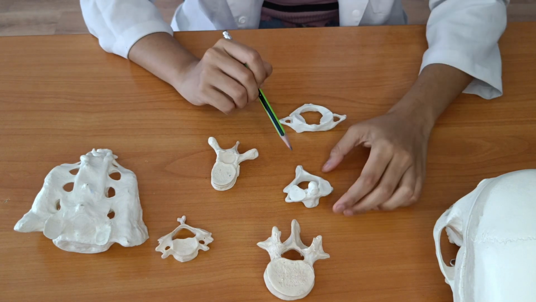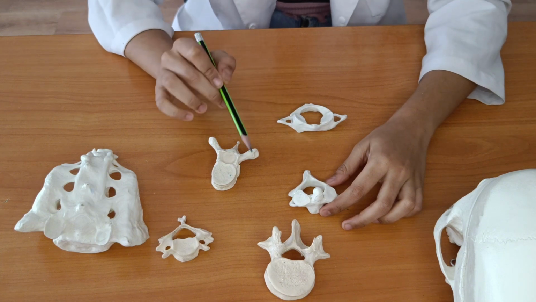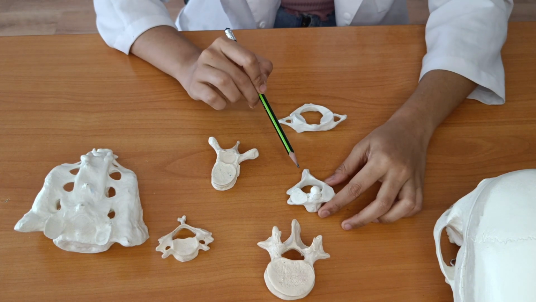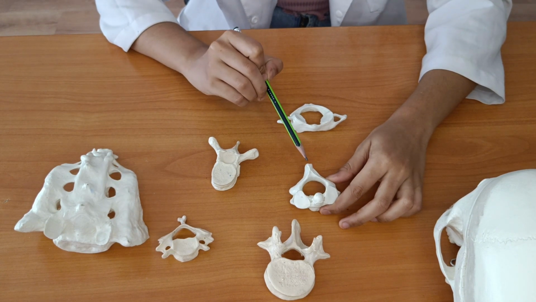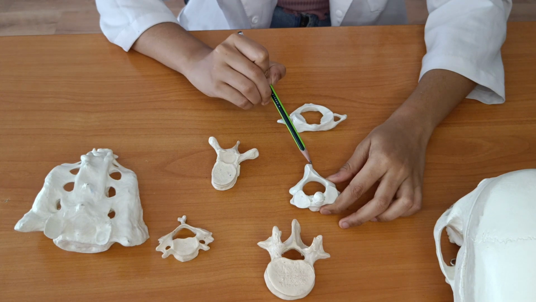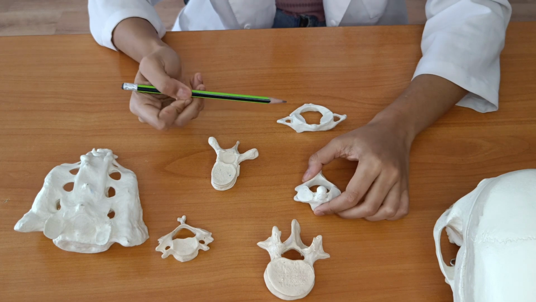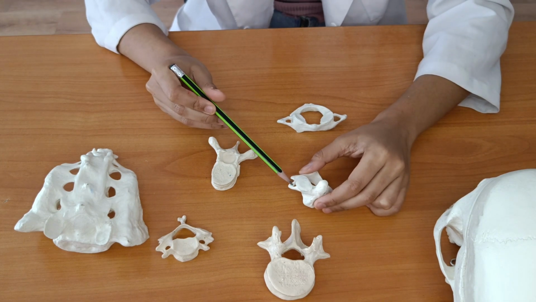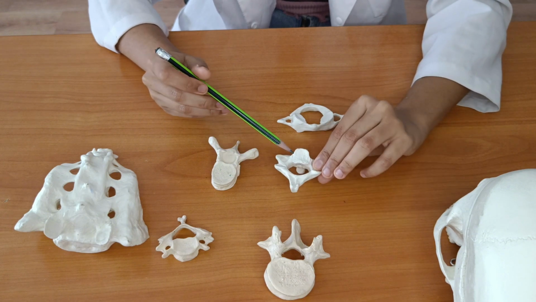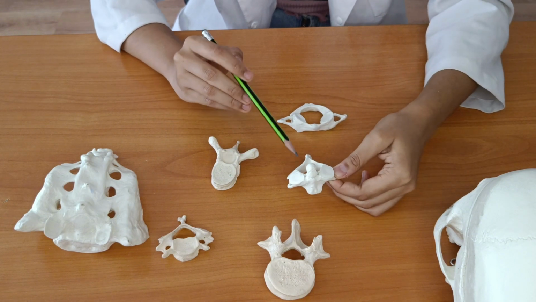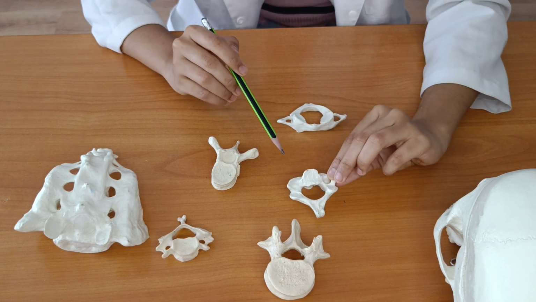And also you can see this has the spinous process, but the C1 does not have a spinous process. And you can differentiate the axis from the other cervical vertebrae. You can see the spinous process has a very Y-shaped form. And also you can see the transverse process is very small compared to the atlas. And it also has the transverse foramen. So this is all about the axis. And also you can see the superior articular facets and the inferior articular facets.